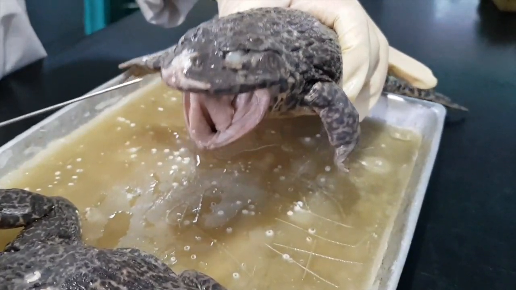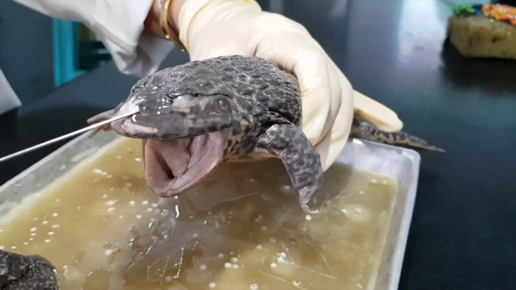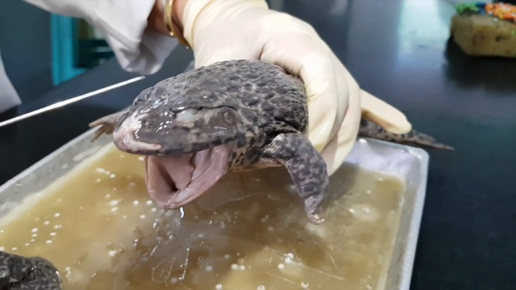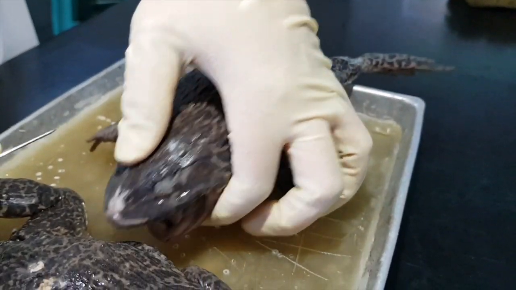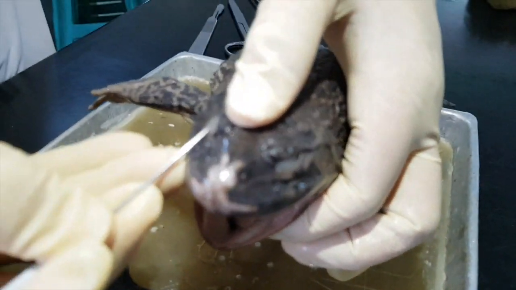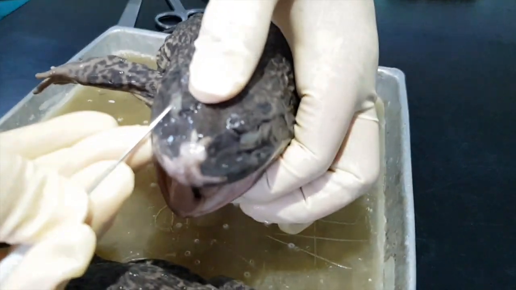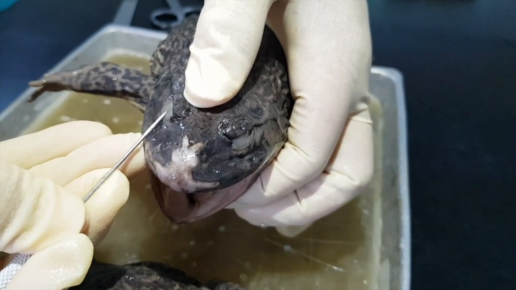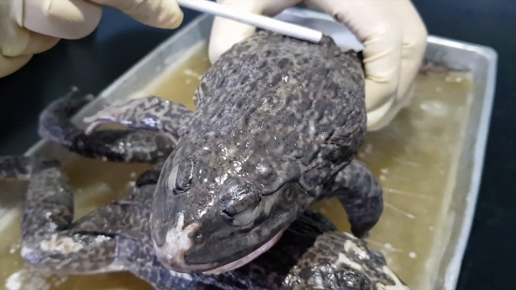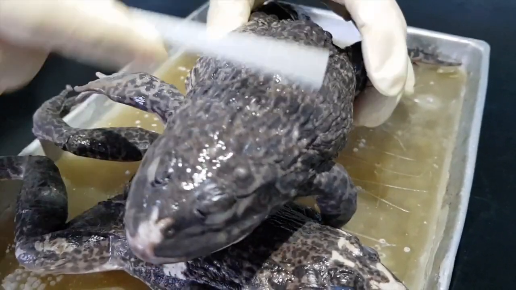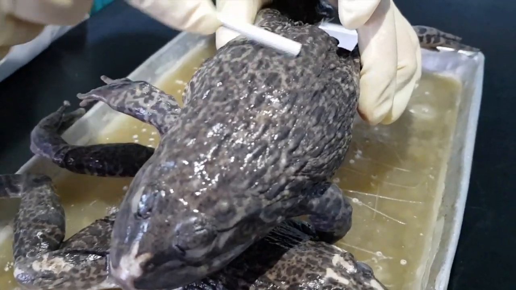you would see the presence of nostrils here and paired eyes with a film, a transparent membrane that covers it. It's the nictitating membrane. And then as you go downward, going caudal, you see a hump that is present here, the sacral hump.